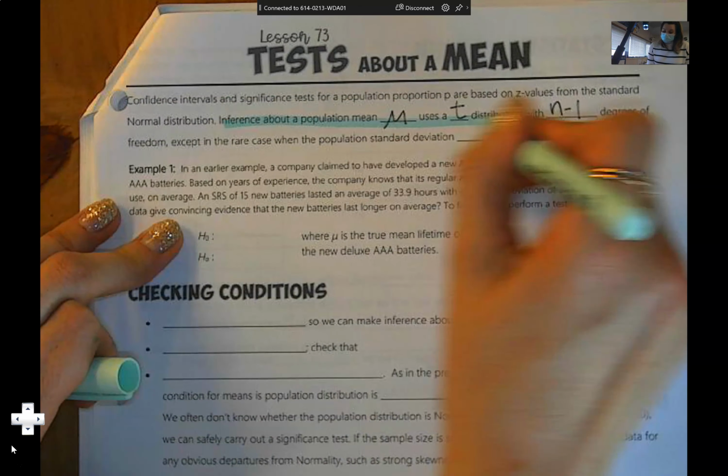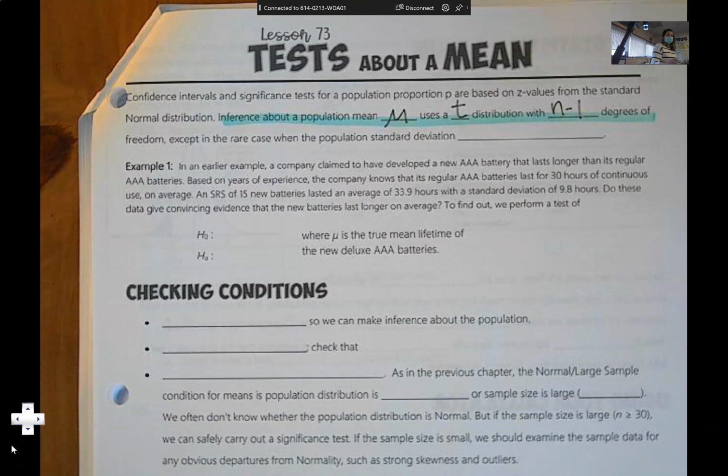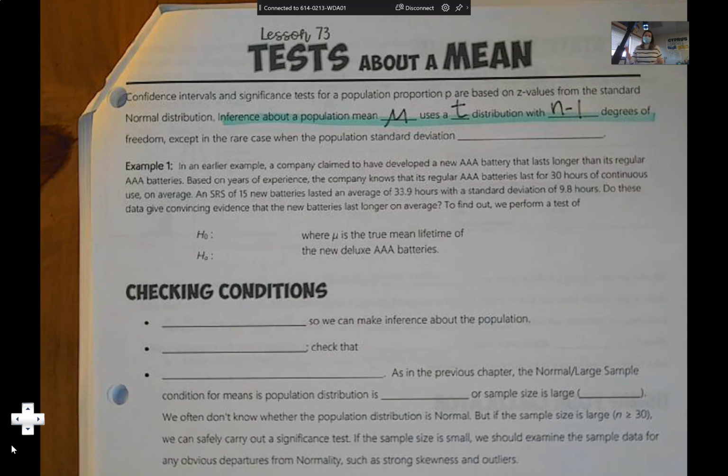So the biggest difference today is going to be that we do a t-test instead of a z-test. And unfortunately, once we start t-testing, the process becomes a little bit more lengthy.